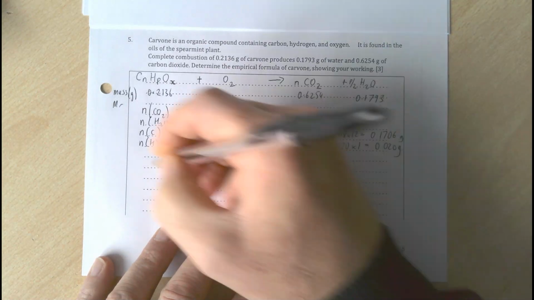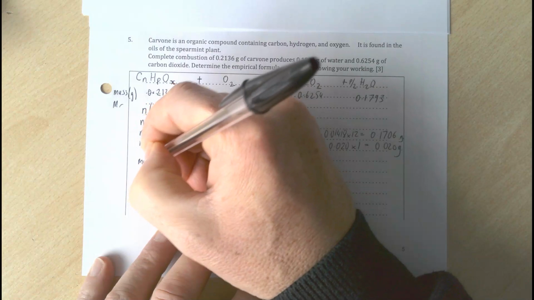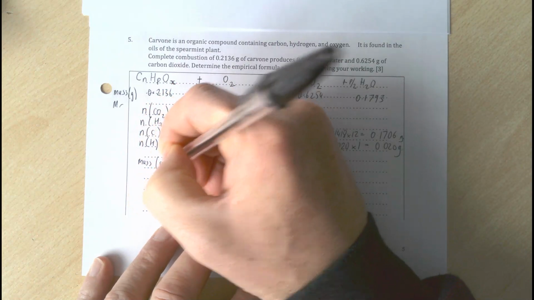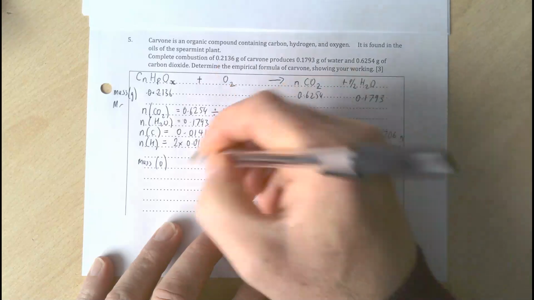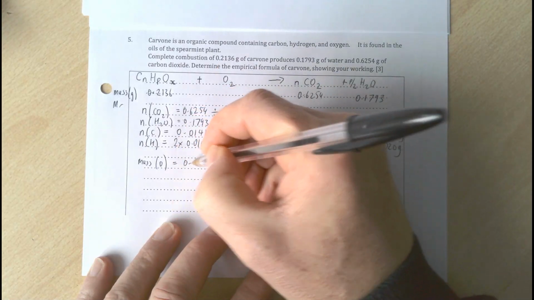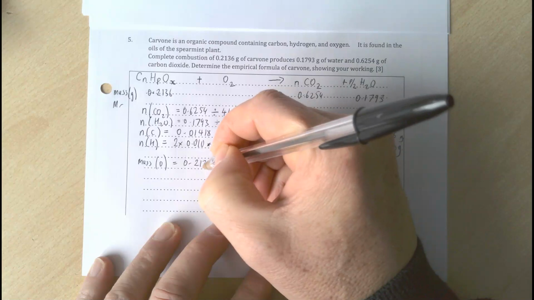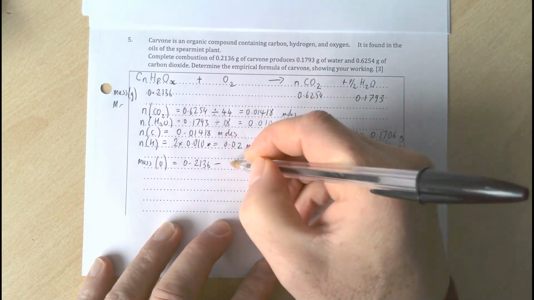So we can work out, can't we, then, the mass of the oxygen in our carbone by doing the total mass of carbone, take away those two numbers.